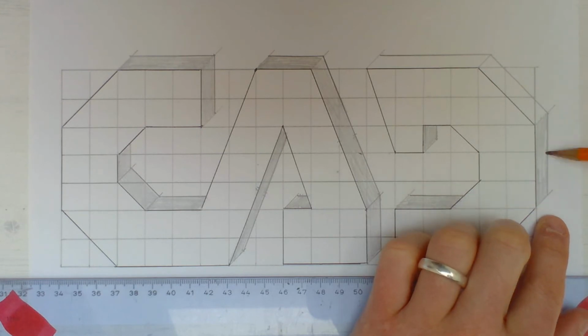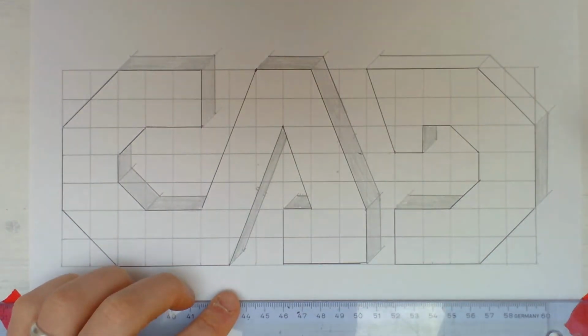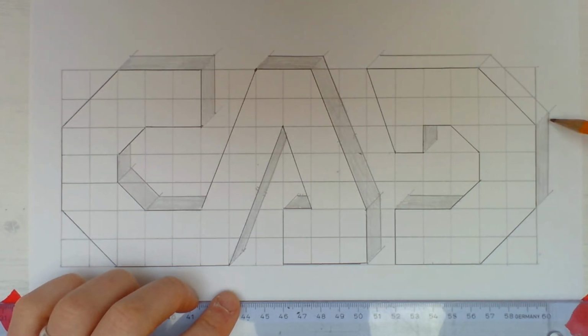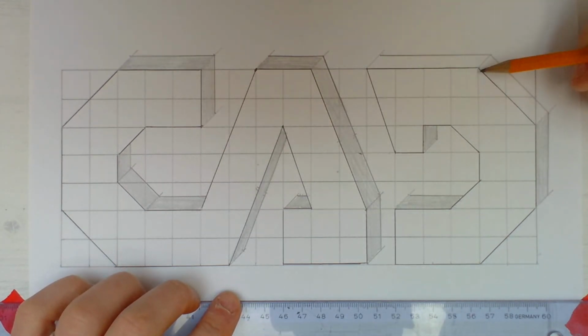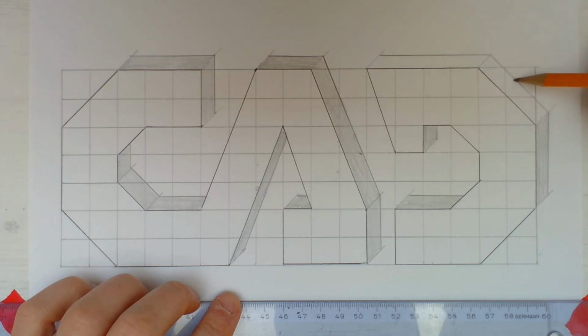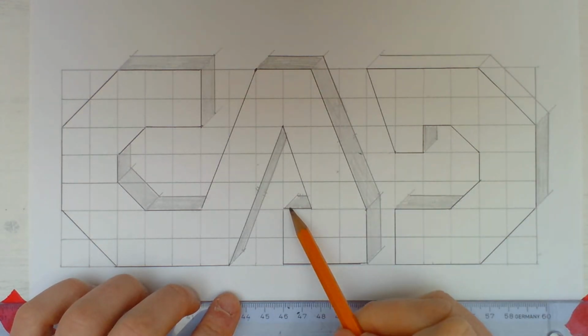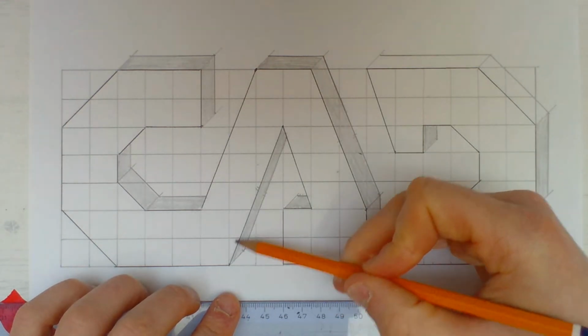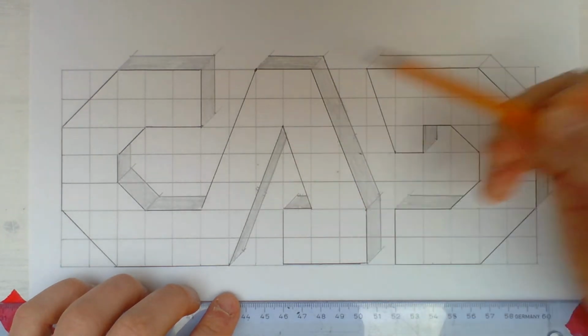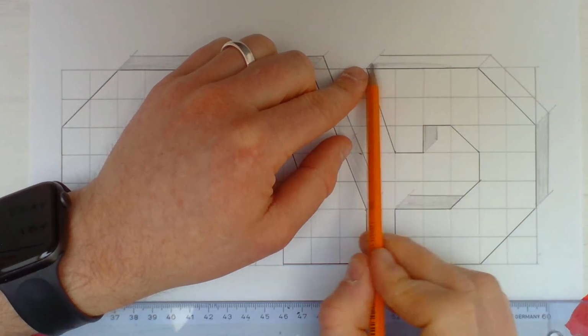And the big thing with it is whatever the front line does, the back line has to do the same. So what I mean by that is this is the front line, so the back line needs to be running parallel. This is the front line, that's the back line. They're always parallel to each other.